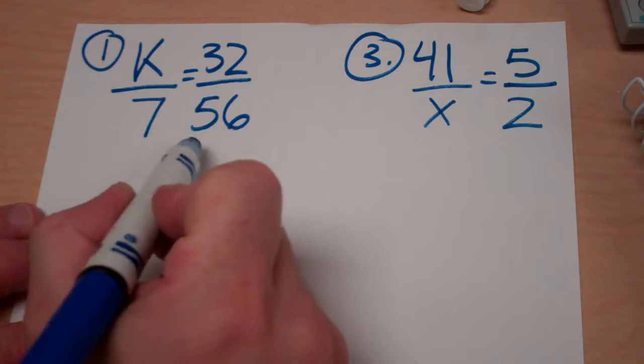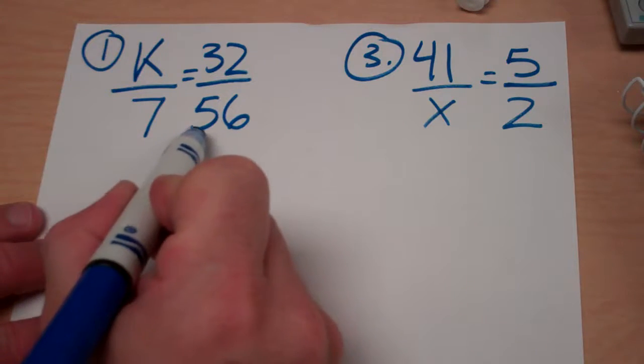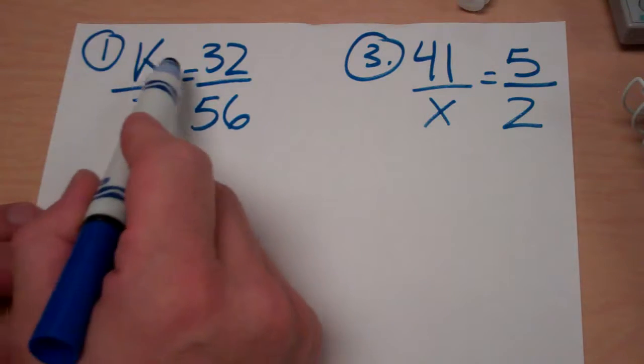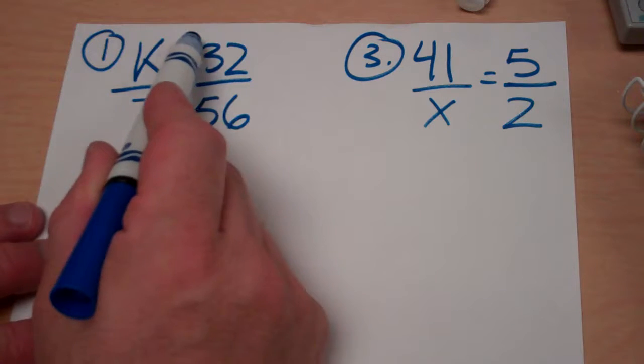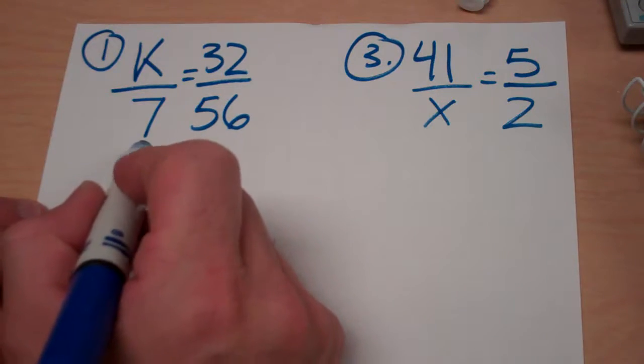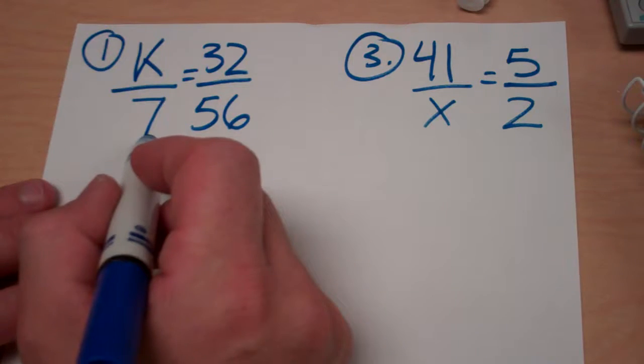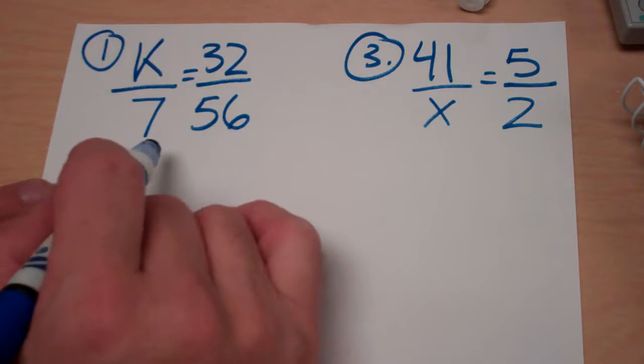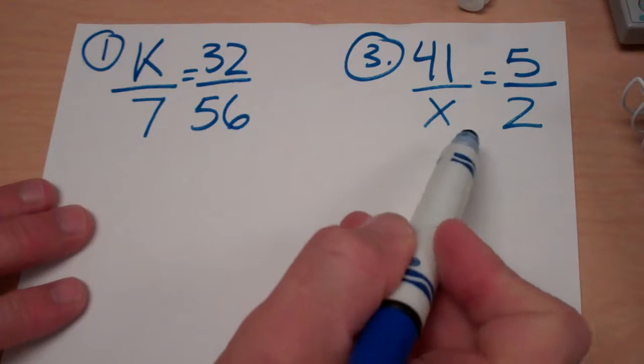And sometimes you might see something obvious, like they probably took 7 times 8 to get to 56. So I could just reverse that, and 32 divided by 8 is going to be K. So I already know K is going to be 4 because this is a relatively easy problem. But there's some other things I want to make sure that you understand how to look at this in case it becomes a little more difficult where it's not obvious.